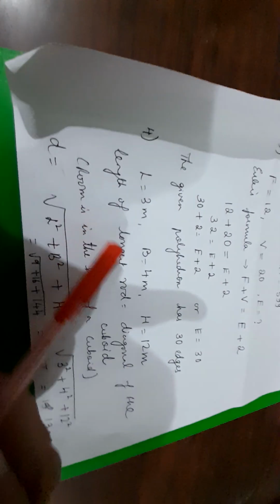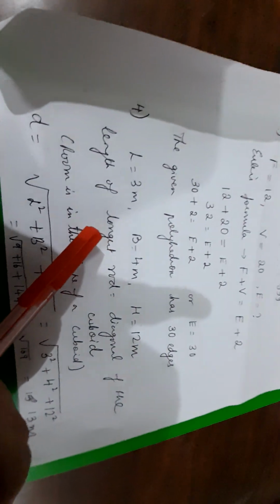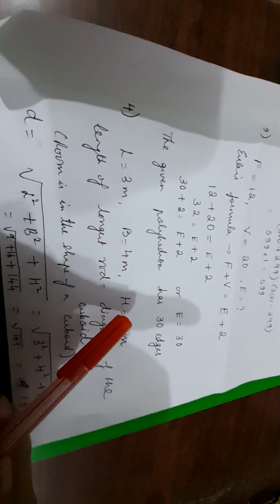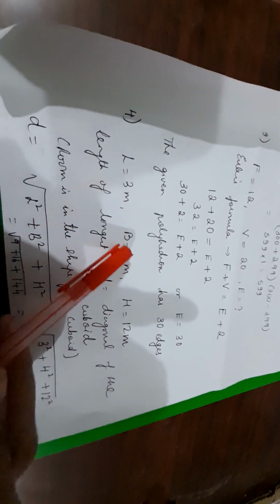So moving on, the next question is finding the length of the longest rod that can be placed in a room with dimensions 3 meters by 4 meters by 12 meters. You can take any of the dimensions, like length or breadth or height, it doesn't matter. You can take any of them as 3 or 4 or 12. What matters is this: the length of the longest rod corresponds to the diagonal of the cuboid.